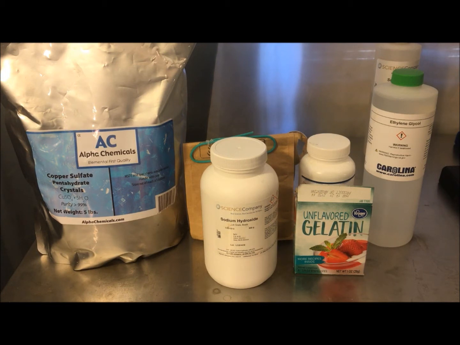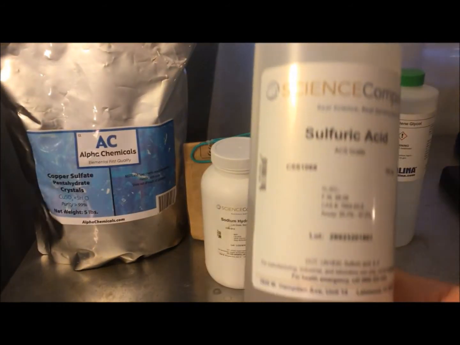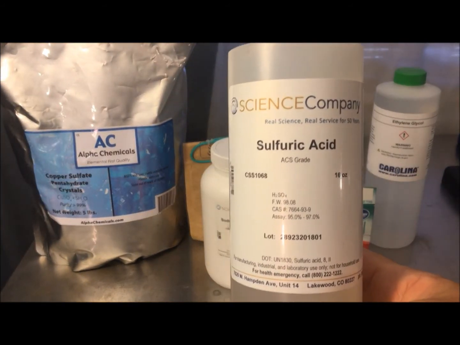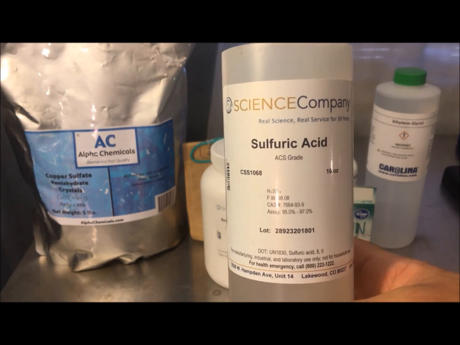You can also use it to control the pH of the reaction solution along with sulfuric acid. Some of the studies suggest a neutral pH around 7 makes the smallest particles.